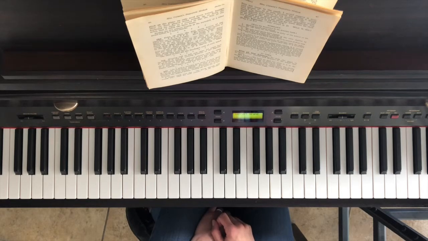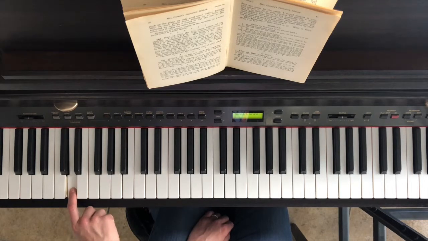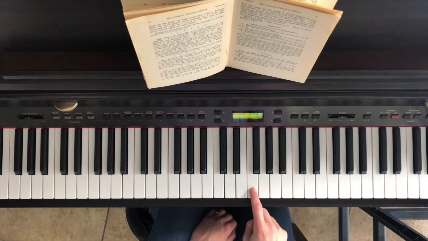How about you find a low-pitched D on your piano? Can you find a low-pitched D on your piano? That's an example on my piano. This is a low-pitched D. Next, can you find a middle pitch F? Find a middle pitch F. Here's one on my piano.